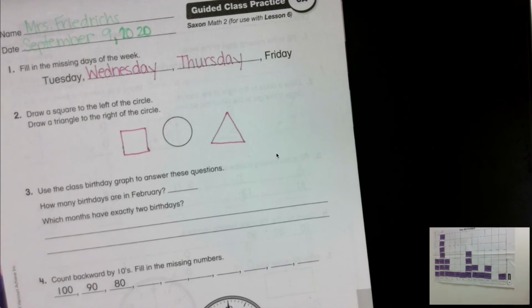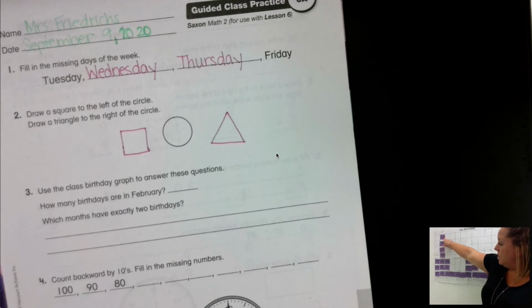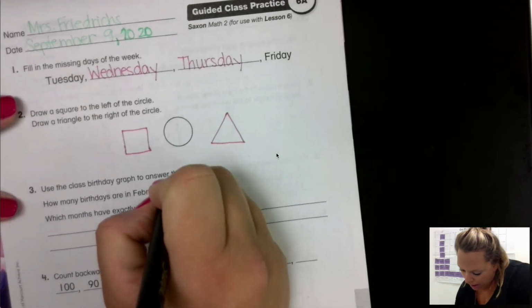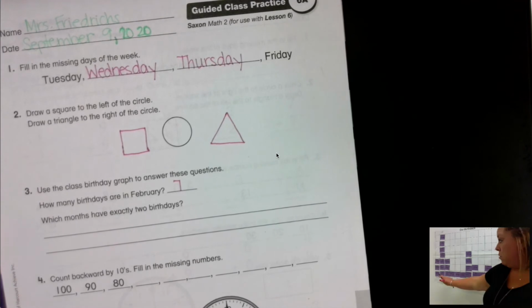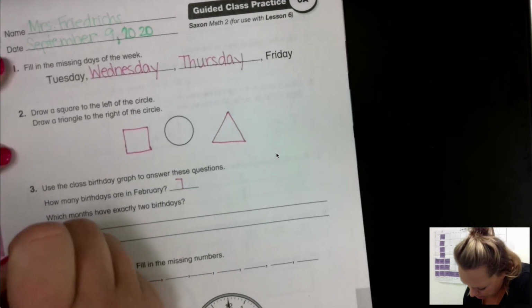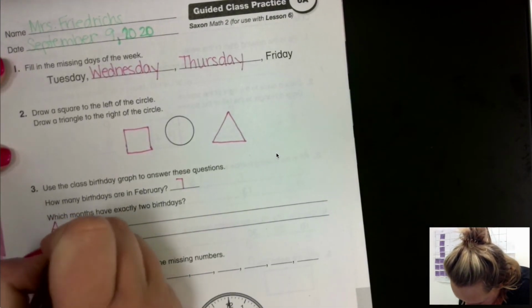It says how many birthdays are in February. Here's February. Let's count them. 1, 2, 3, 4, 5, 6, 7. So you're going to go ahead and write 7. Now it wants to know which months have exactly 2 birthdays. Oh, what month is that? That's the month of August. So you're going to write August.